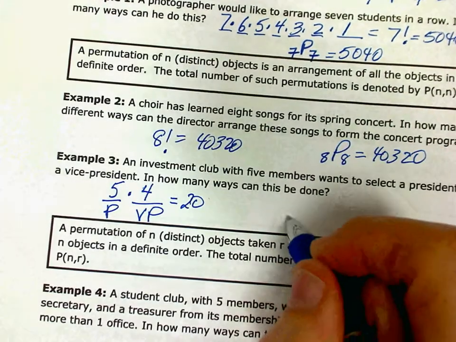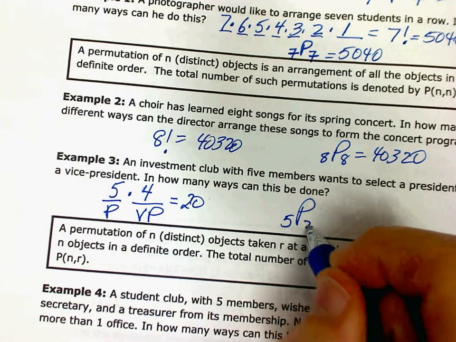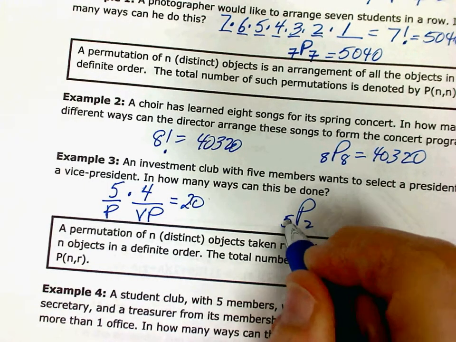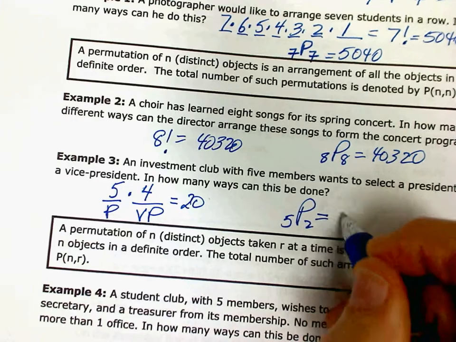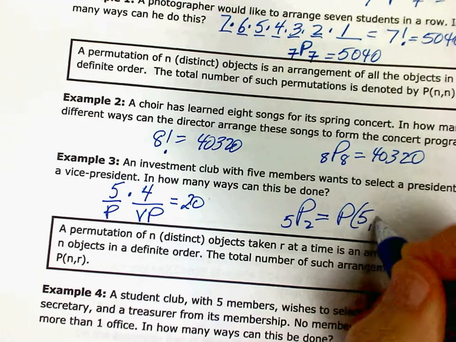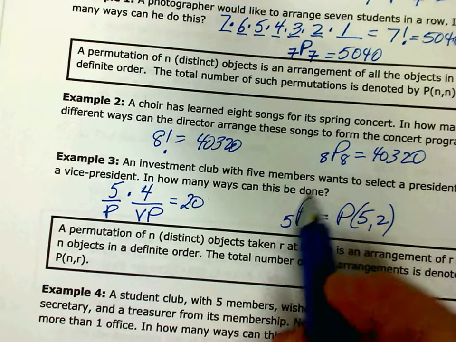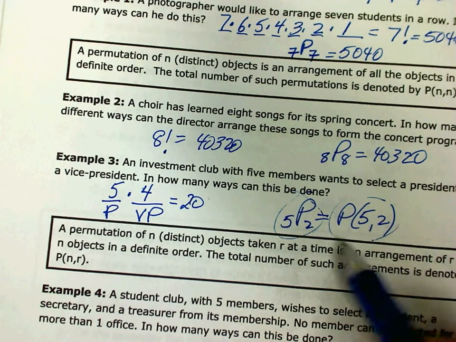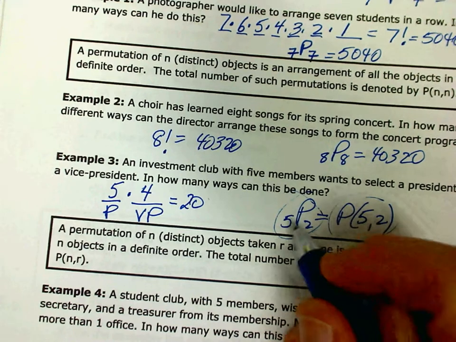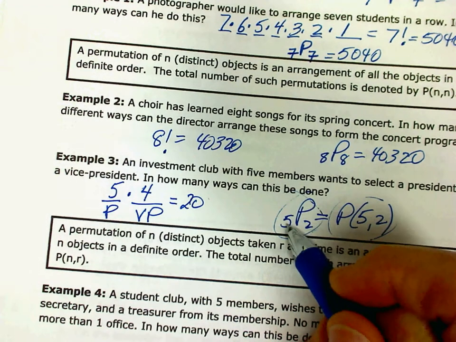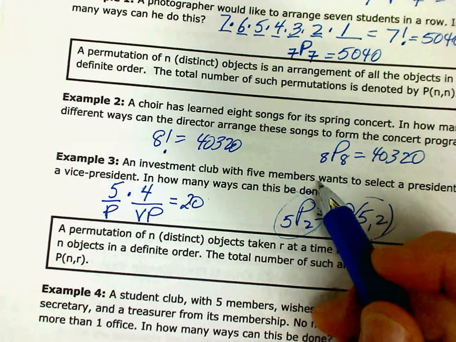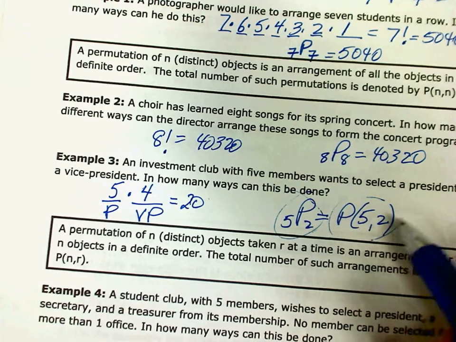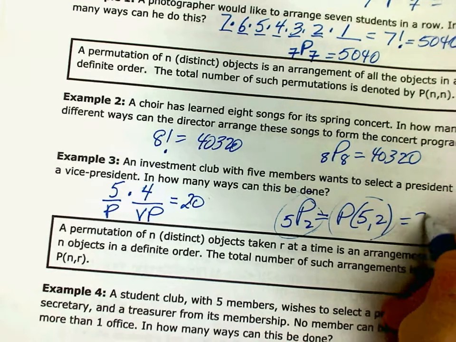Or you can do a 2 arrangement of 5 things, and you could punch that. Another way this is written is like this, P(5, 2). These are just different symbols for the same thing. But if you were to hit the 5 key, then your permutation key, then the 2 key, and press equals, you would also get 20.